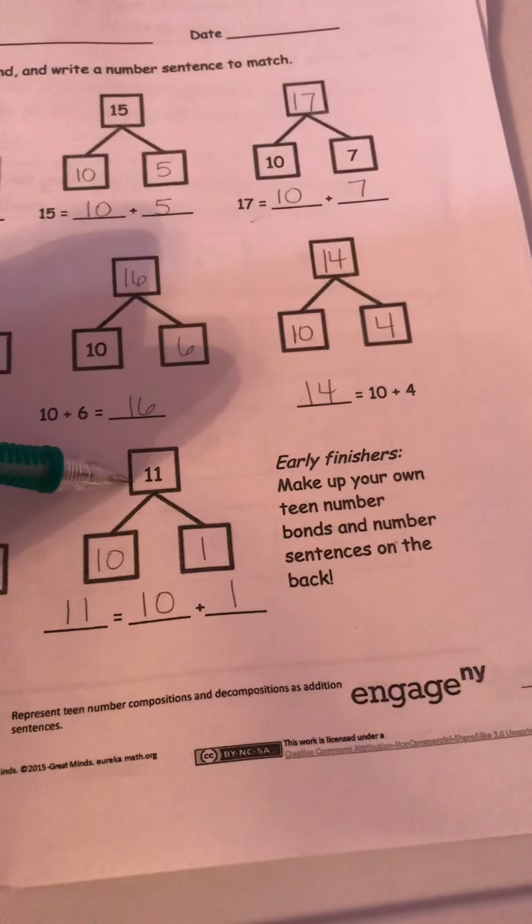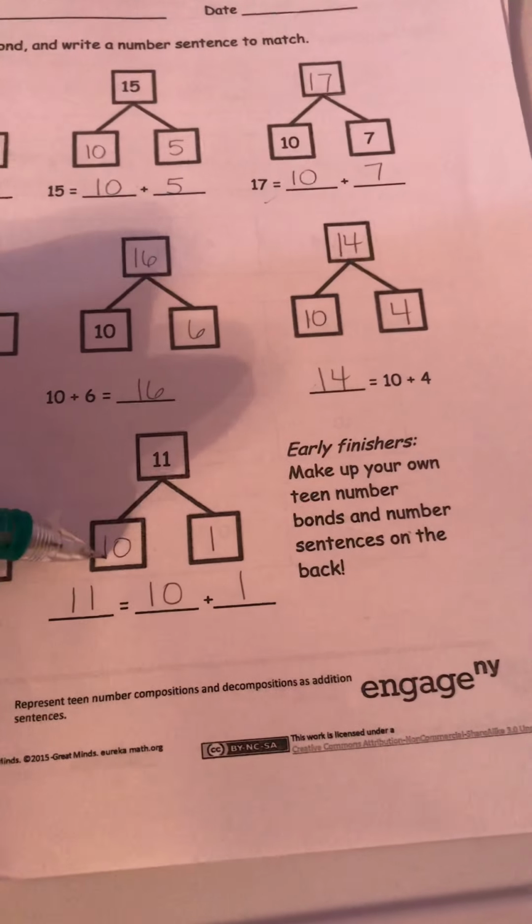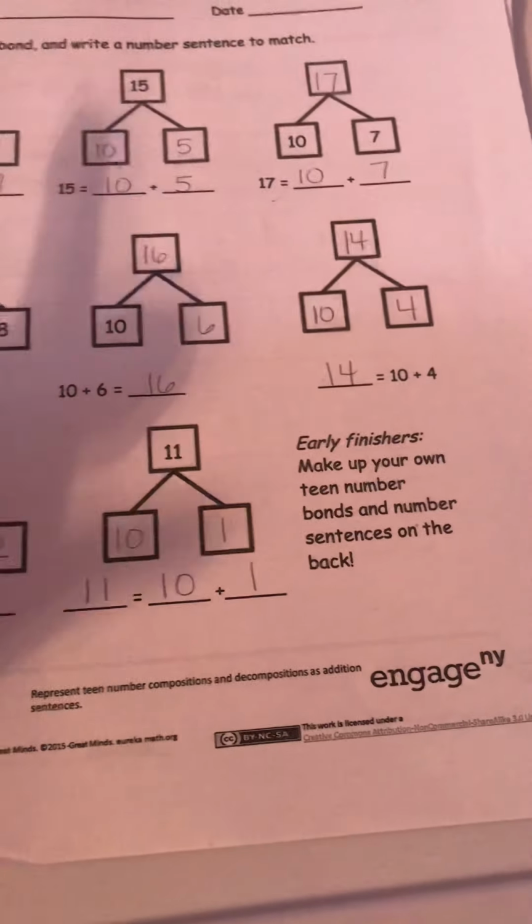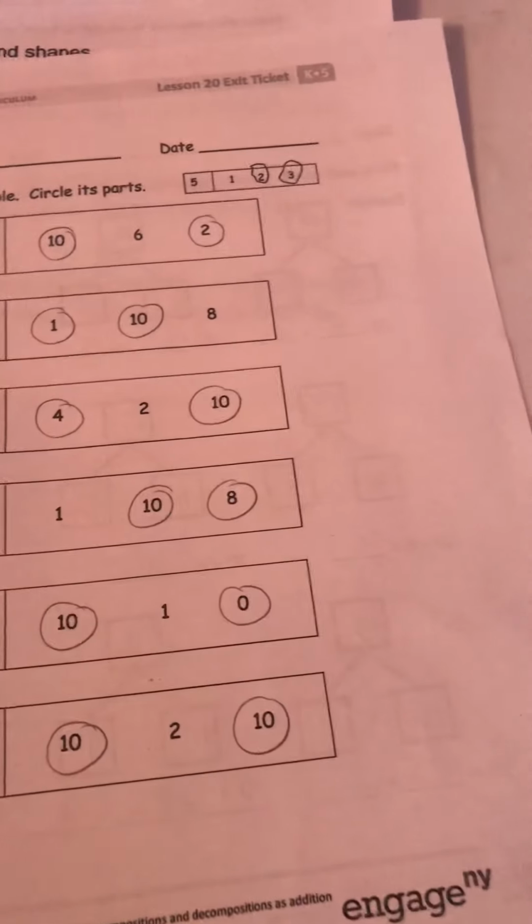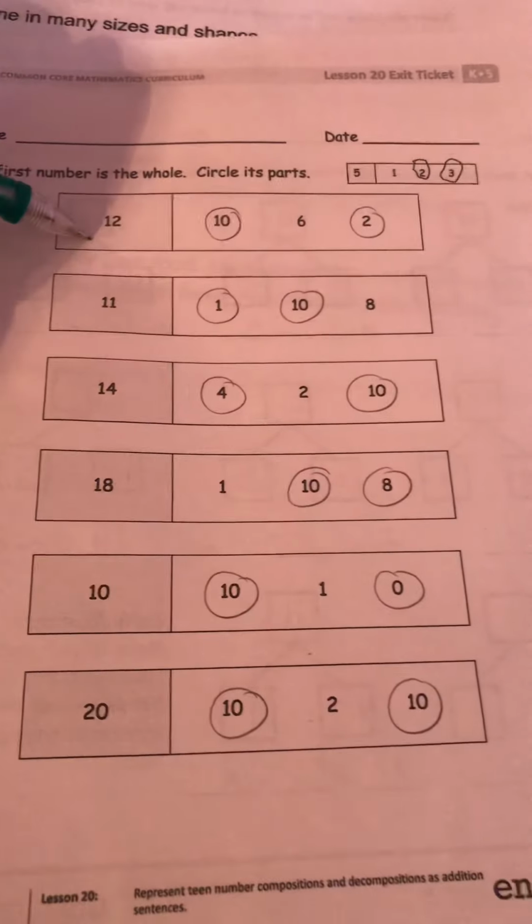Here they gave us the 11 up here. 11 can be broken into 10 and 1. 11 equals 10 plus 1. On the other side, they give us the whole number, and we had to find the parts.